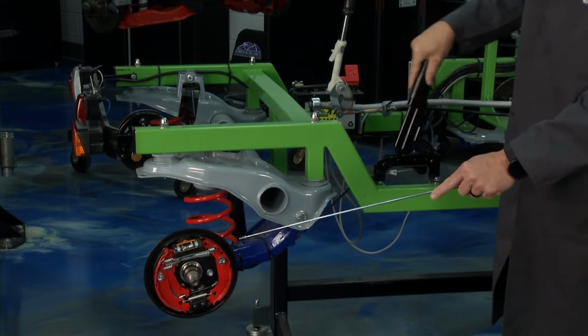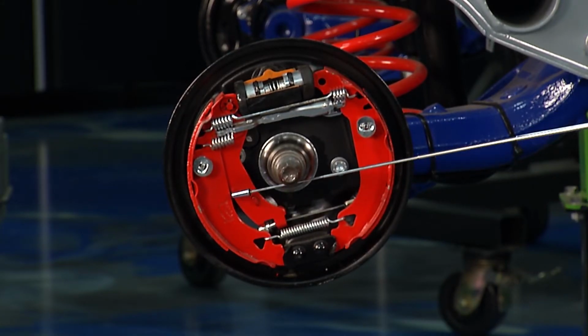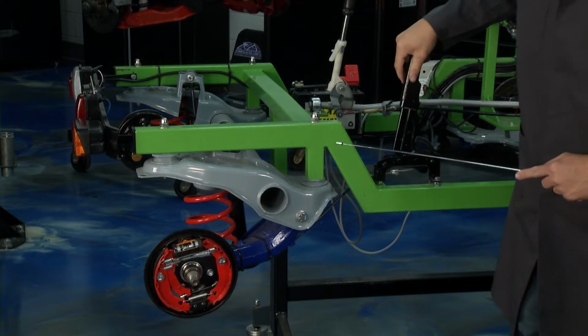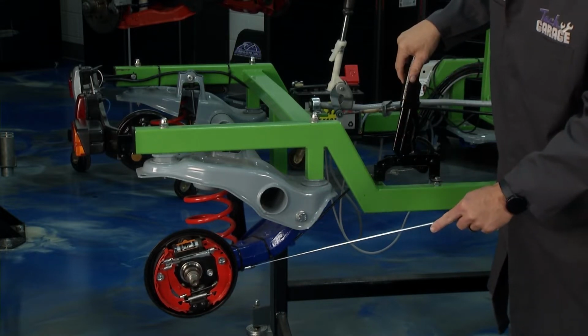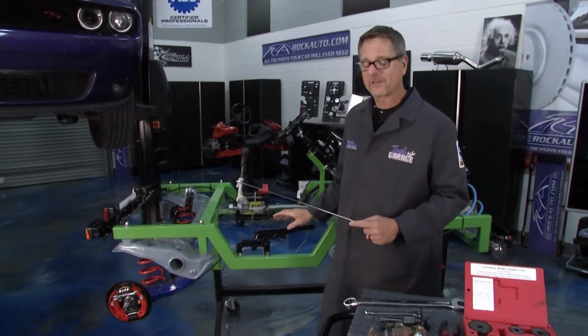Now what's going on is you can see right here, this is an actuator that's tied into the emergency brake, and then the cable comes all the way up and it's attached to the handle. So voila, pull up on the emergency brake, shoes engage, you're going to stop the vehicle. You could have a hydraulic failure and you still have that mechanical backup.